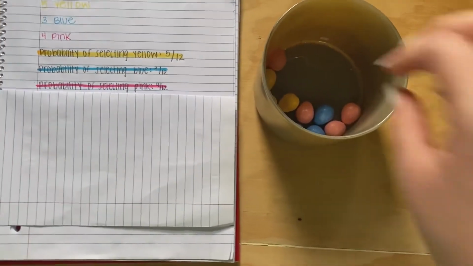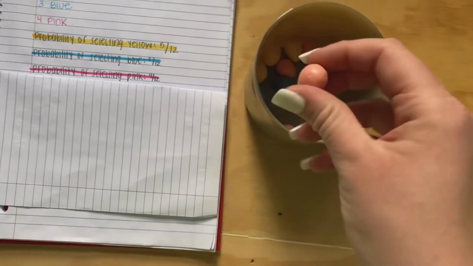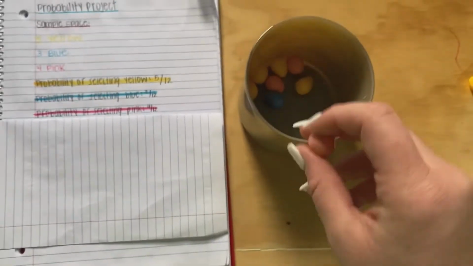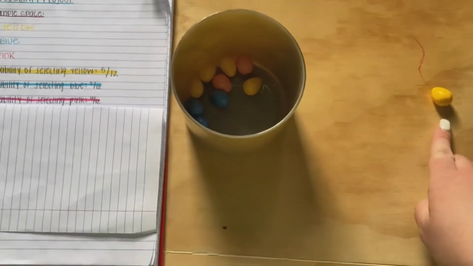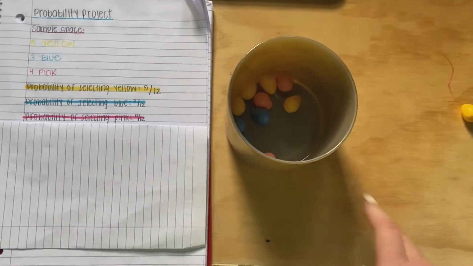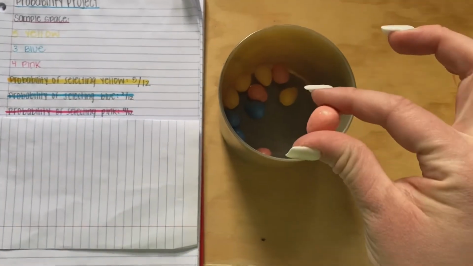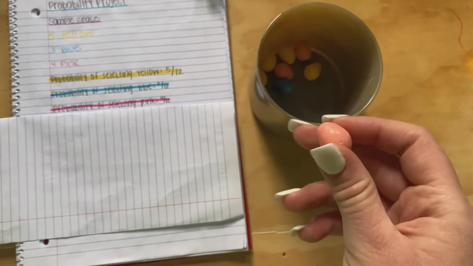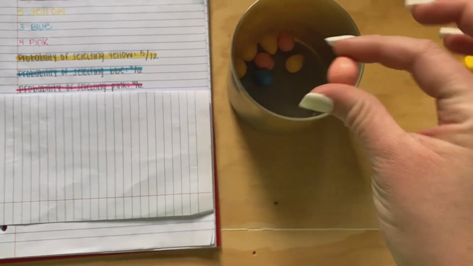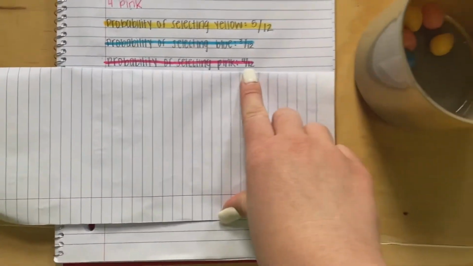And the next color that I will be picking is pink. And because we did this without replacement, it means that I did not replace the yellow one, and that the total in here when I picked the pink one is 11. So the probability that I would have chosen the pink Reese's egg is 4/11, not 4/12.